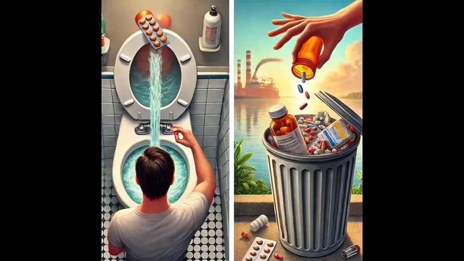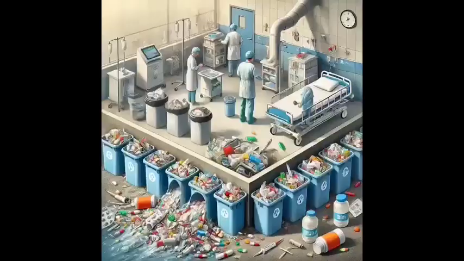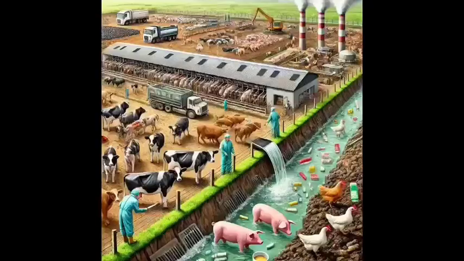Another significant contributor is pharmaceutical manufacturing facilities, which can release drug residues into wastewater systems during production. Additionally, hospitals, healthcare facilities, and veterinary clinics contribute to pharmaceutical pollution by disposing of medical waste containing drug residues. Finally, agricultural activities, particularly livestock farming, also play a role, as antibiotics, hormones, and other drugs administered to animals can enter the environment through manure and runoff.